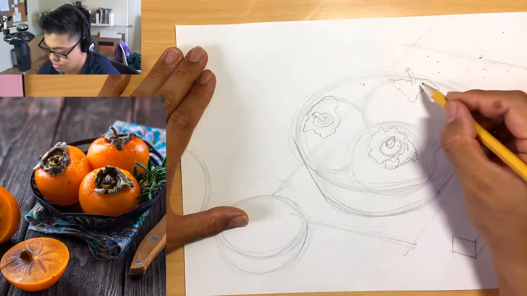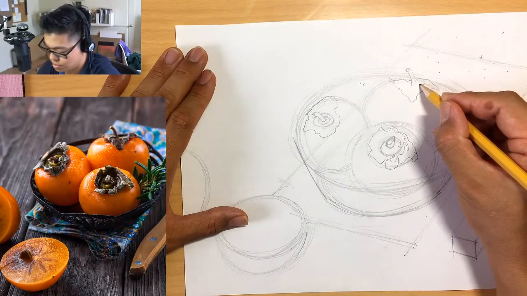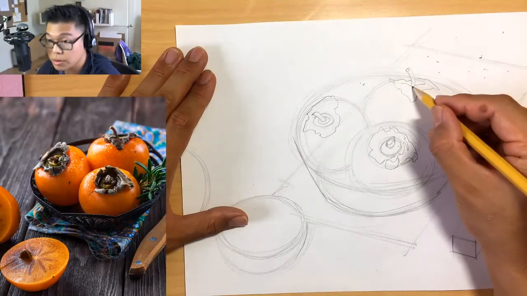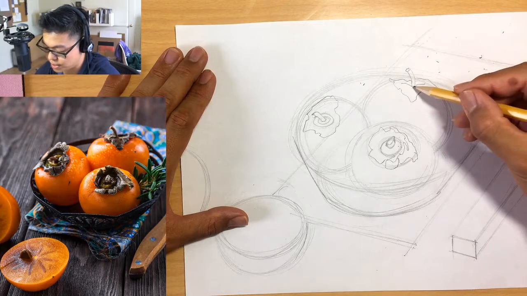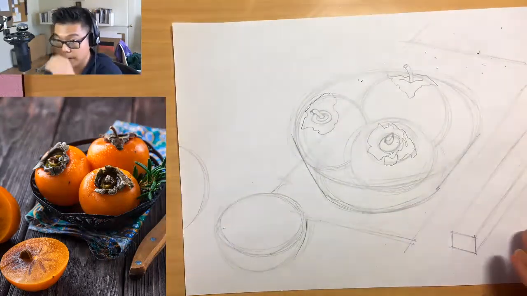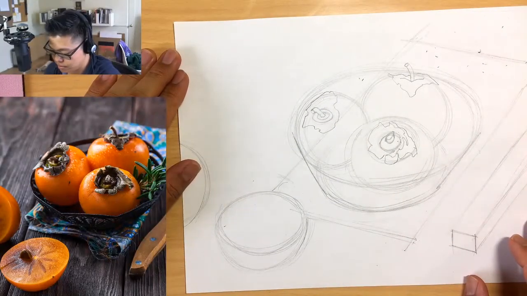I'm going to trace out some of the shadows just to make it look like the stem is sitting inside of a convex shape right there. And that's it for the stems and leaves. I'm going to leave it at that. All right.